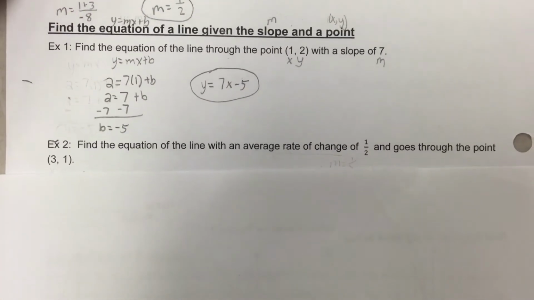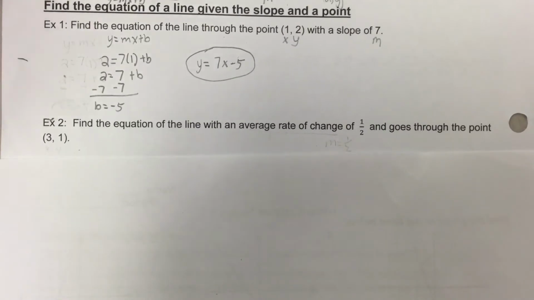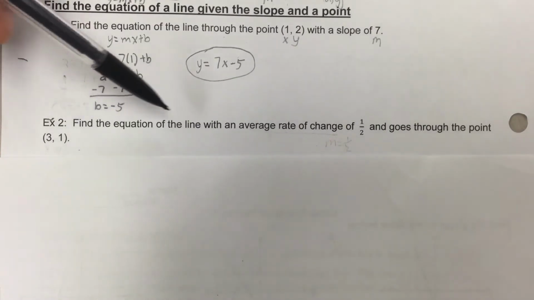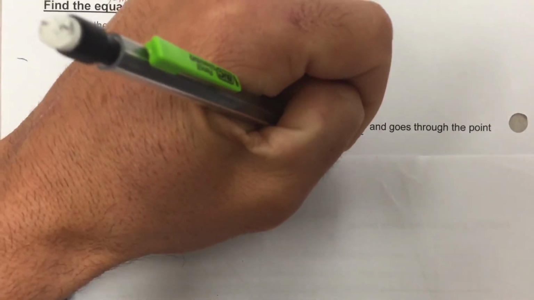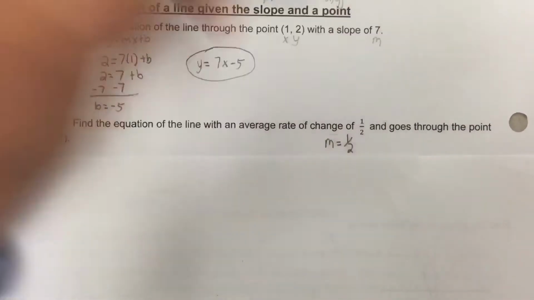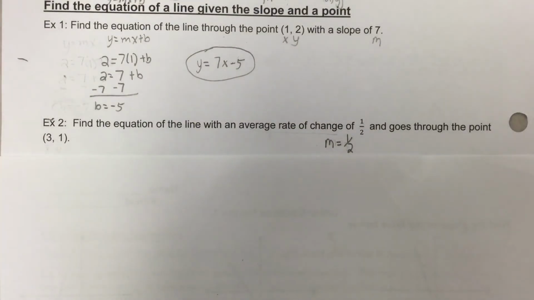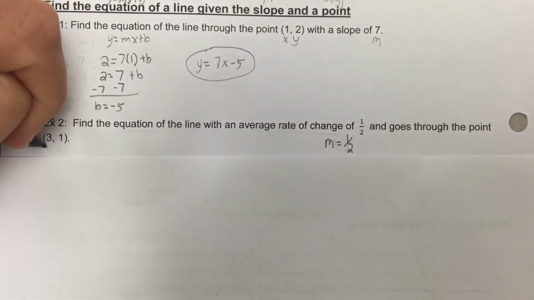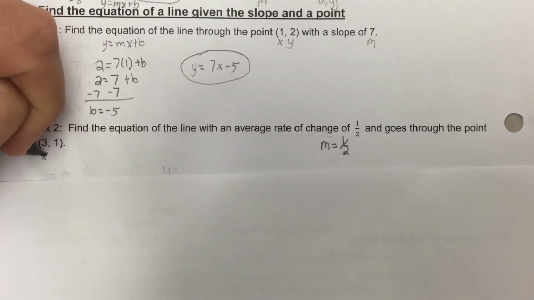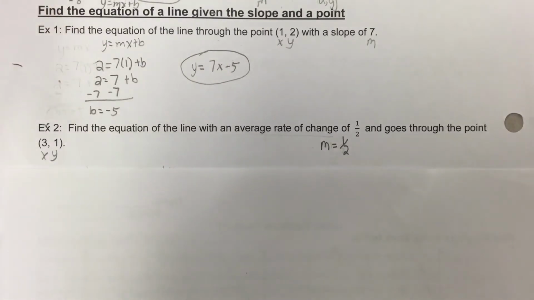All right, I want you to try example 2 on your own. Again, this one does say find the equation of the line with an average rate of change of 1/2. So again, average rate of change just means that's your slope. So I'm going to say m equals 1/2. And it's going through the point 3, comma 1. So again, we can label that as x and y. Go ahead and try and plug in what you know, and go ahead and see if you can get the equation.